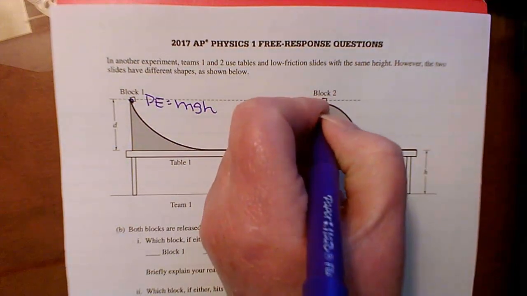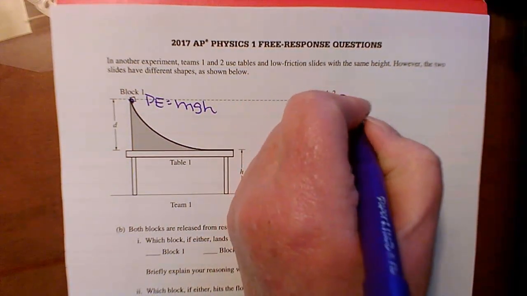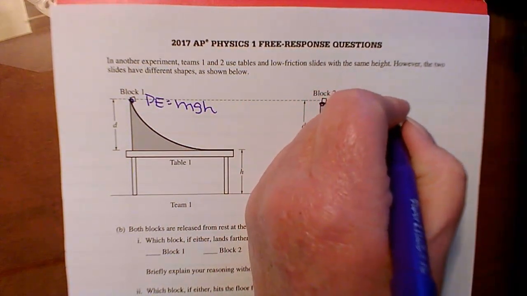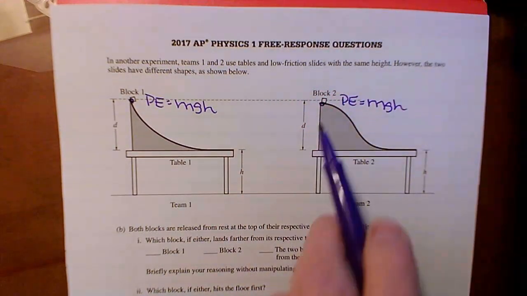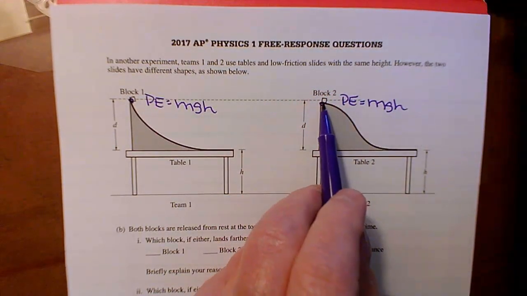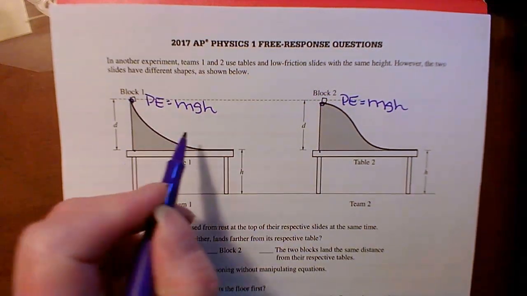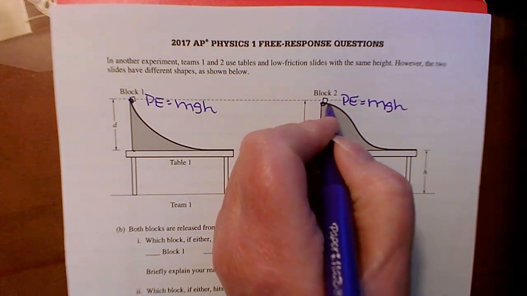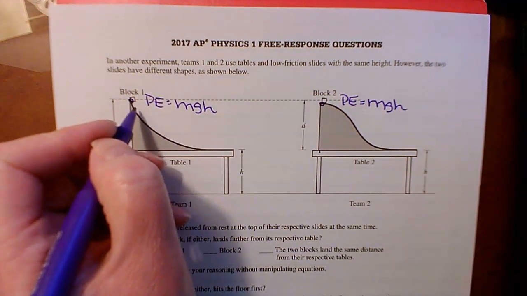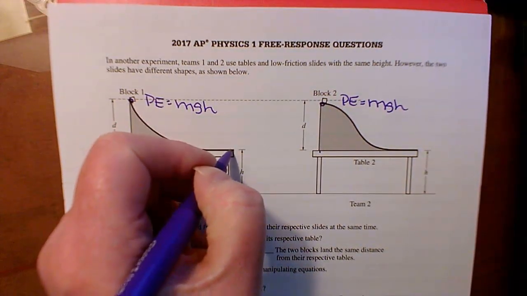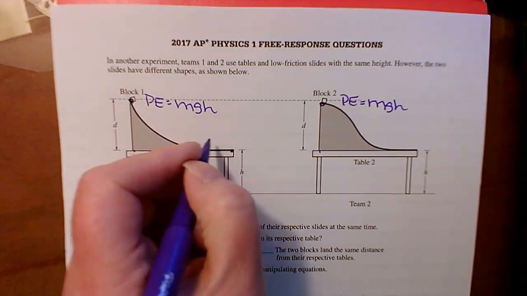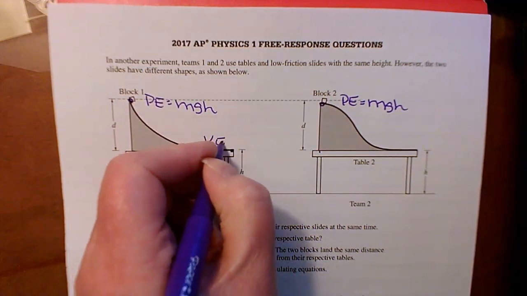This block over here has potential energy, which is going to be equal to mgh. And the height is the same for both of these. So all of this potential energy here is going to turn into kinetic energy down here. So I'll put a dot, kinetic energy down here.